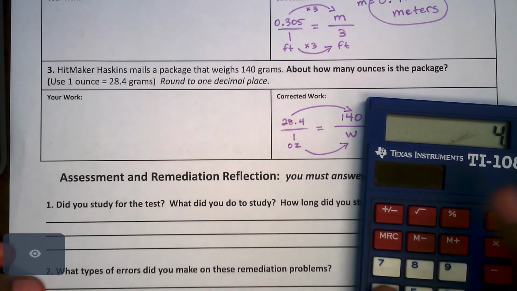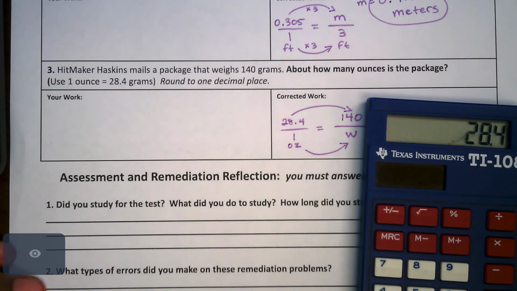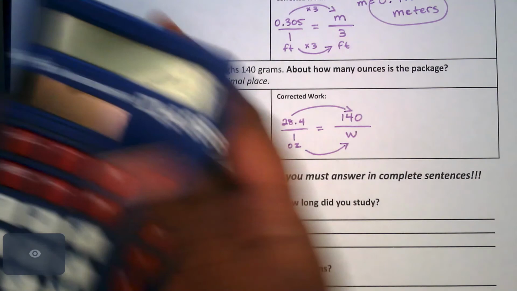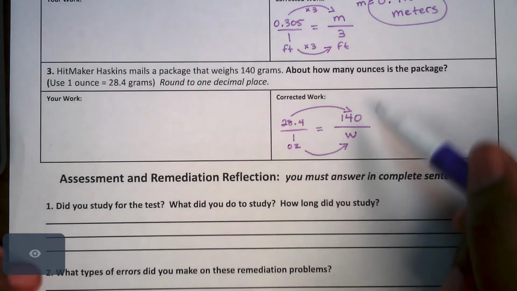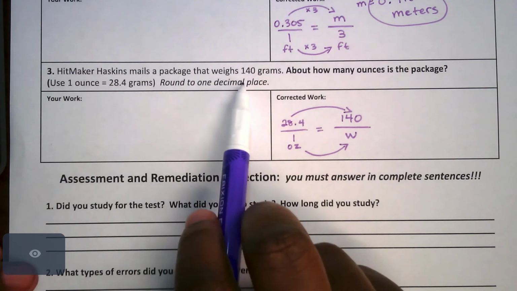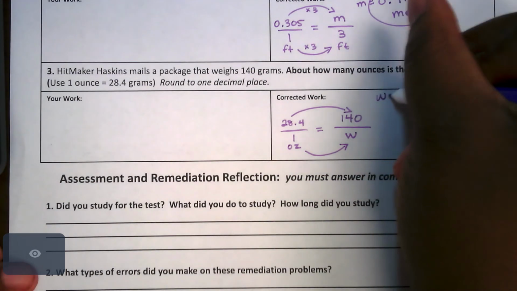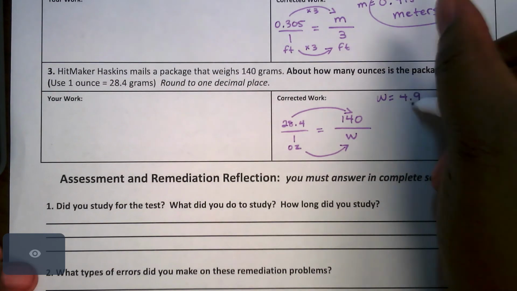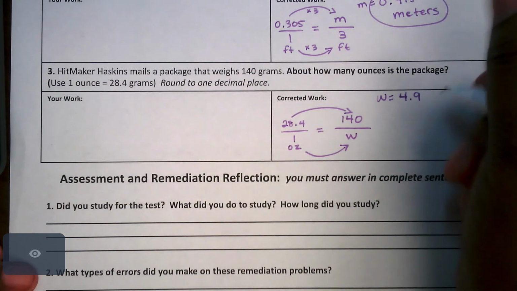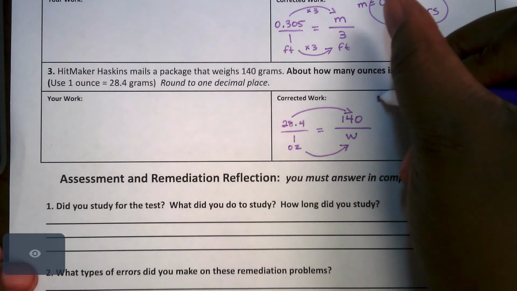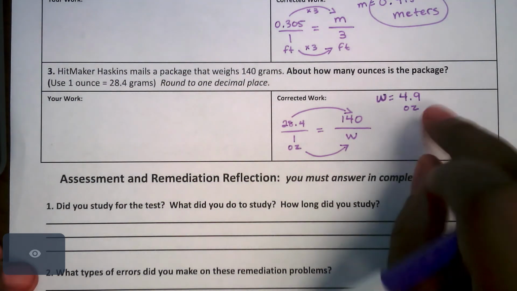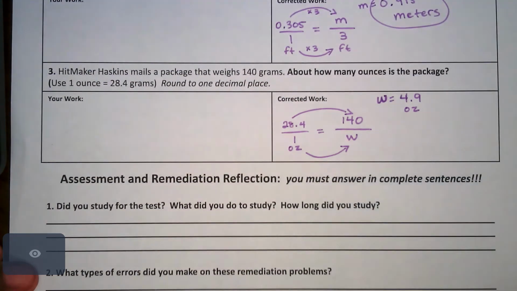And let's check that. Yeah, if I had all the numbers, it's going to get me up to that 140. So if I round it to just 1 decimal place, the weight is 4.9. And what is that unit? It's not dogs, it's not cats, it's not shrimp, it's 4.9 ounces. All right, so that's when it's rounded to 1 decimal place, so I don't have that whole trail of numbers.